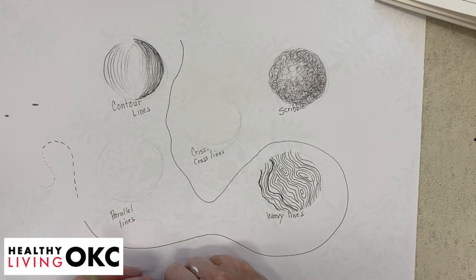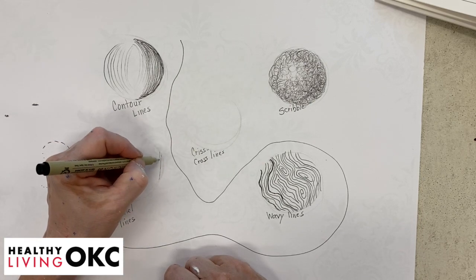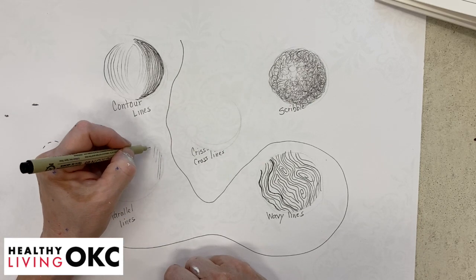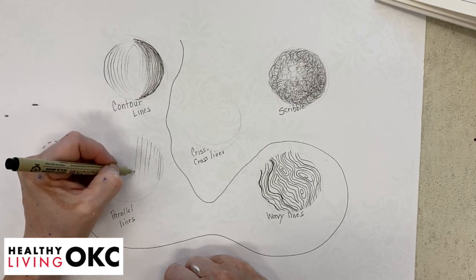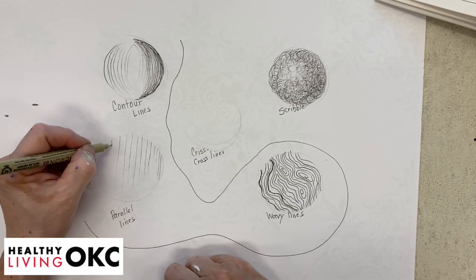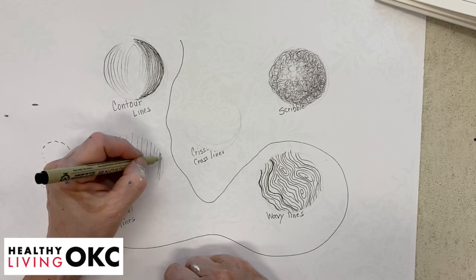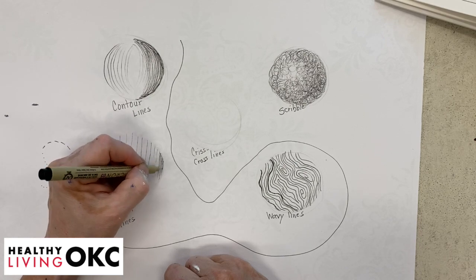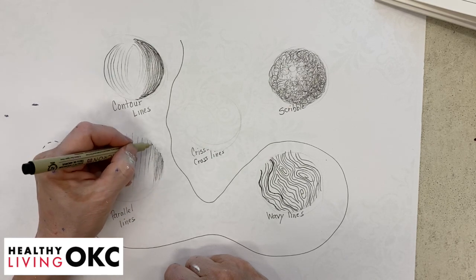Now the parallel lines are ones where you just do lines that are parallel to each other, but they become further apart where you want them lighter and closer together where you want them darker. So if this is our dark side, then we have more lines, parallel lines.